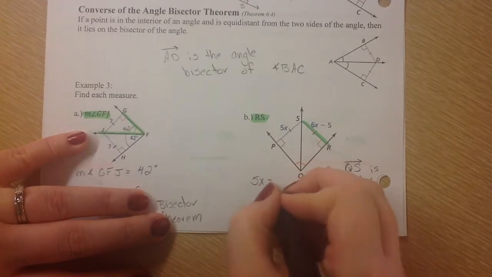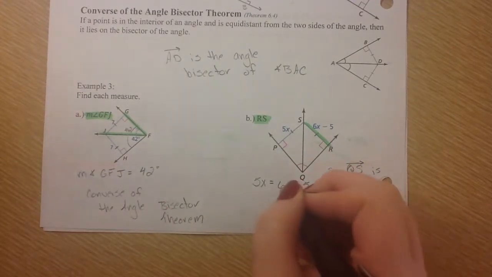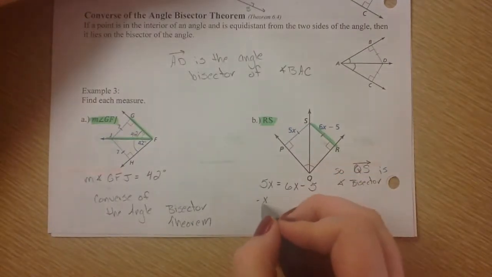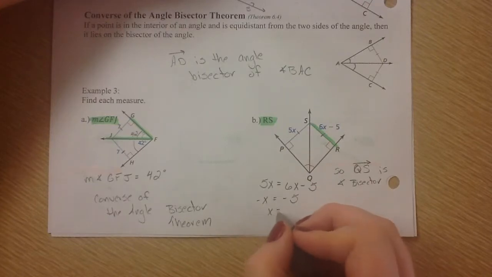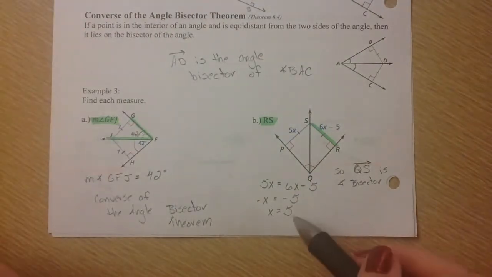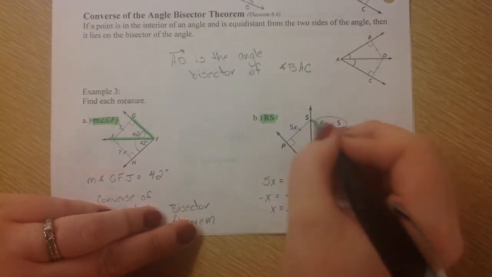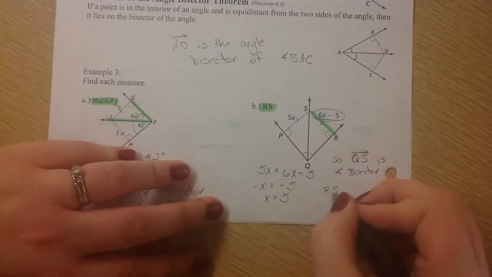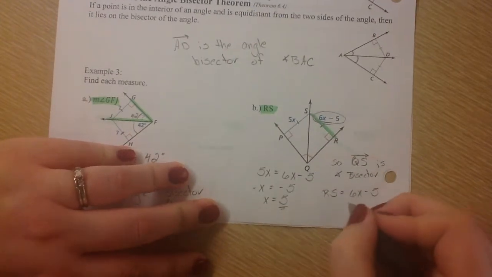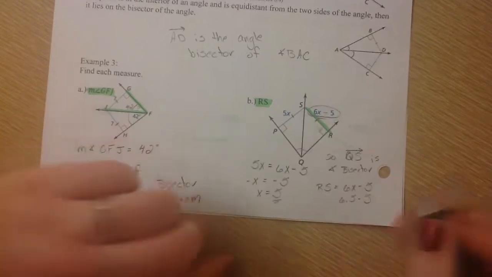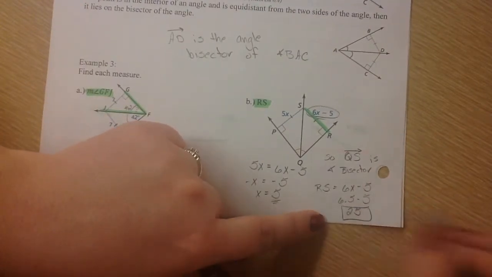So I know 5x has to equal 6x minus 5. Let's subtract 6x from both sides, so that gives me negative x equals negative 5. Divide both sides by negative 1, x equals 5. So since x equals 5, I can find RS, because RS equals 6x minus 5. We know x is 5, so 6 times 5 minus 5. 6 times 5 is 30, minus 5 is 25. So RS is 25.